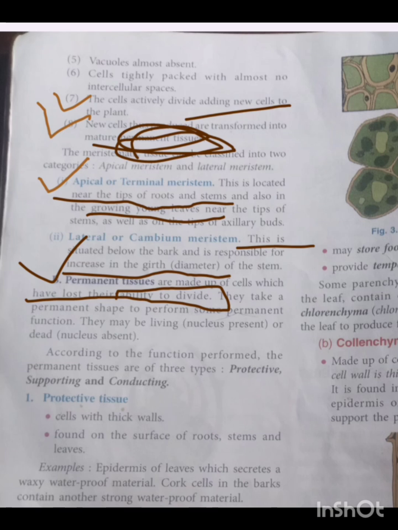They take a permanent shape to perform some permanent function. They may be living with a nucleus present, or dead, where the nucleus is absent. According to the function performed, permanent tissue is of three types: supporting tissue, conductive and protective.